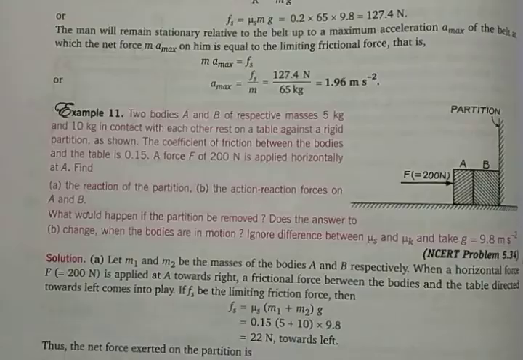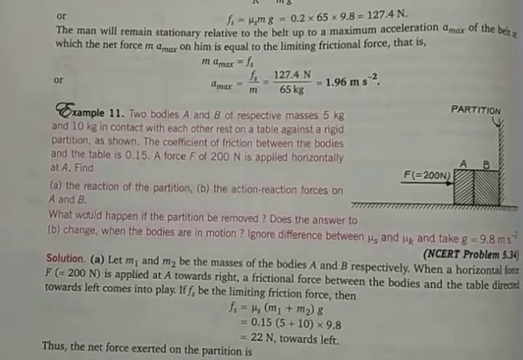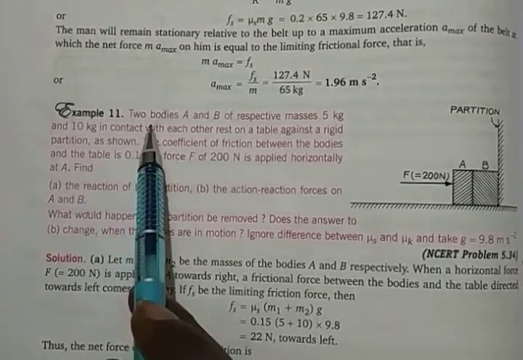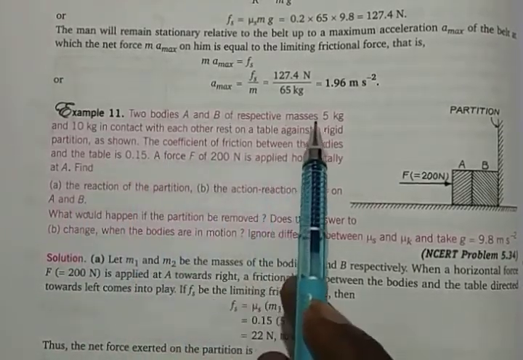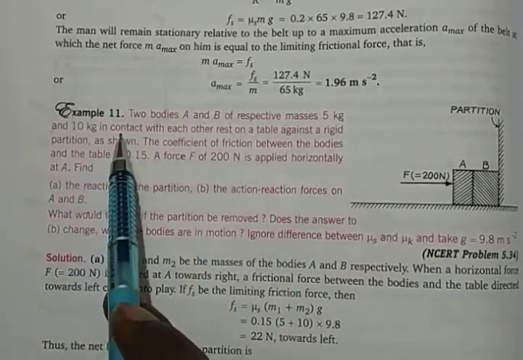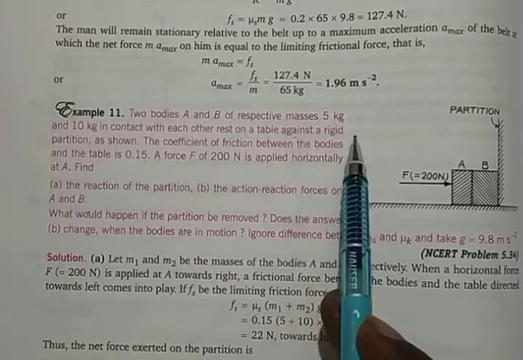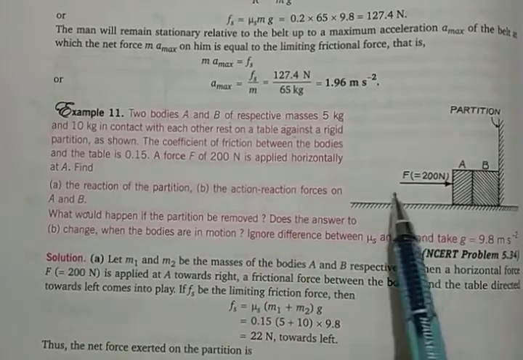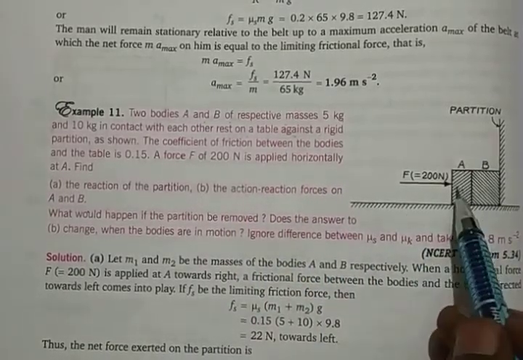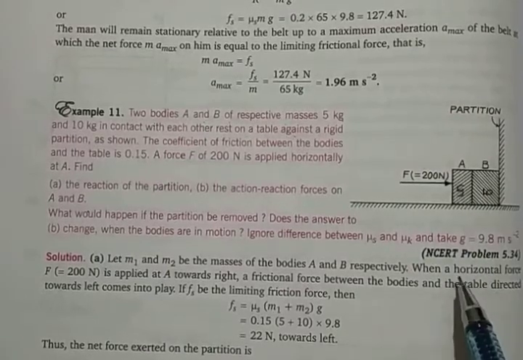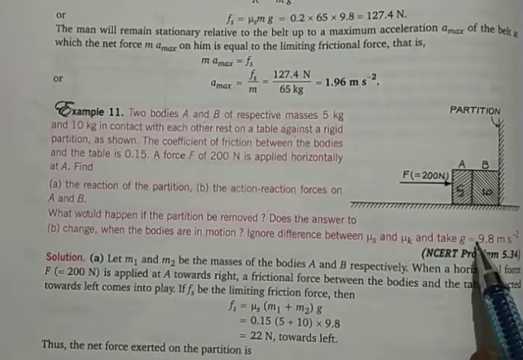Okay, we'll go to the next question now. We will do question number 11. Two bodies A and B respectively of masses 5 kg and 10 kg in contact with each other rest on a table against a rigid wall. The diagram is already given here. A block is 5 and this is 10, and both of them are resting against the rigid wall.